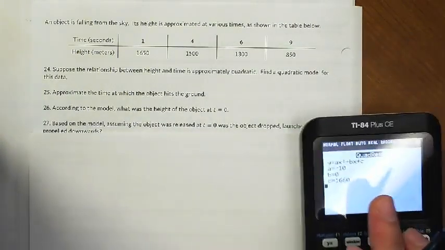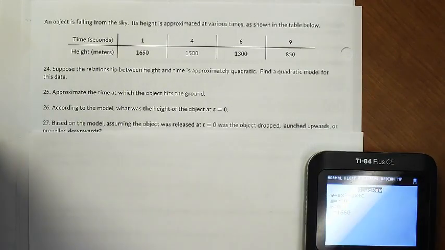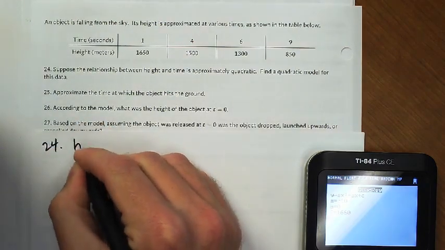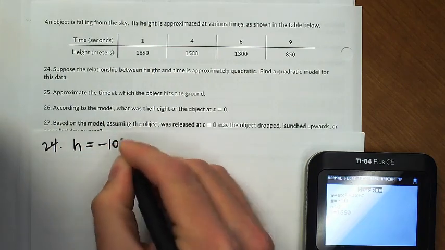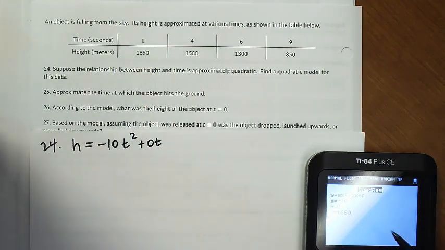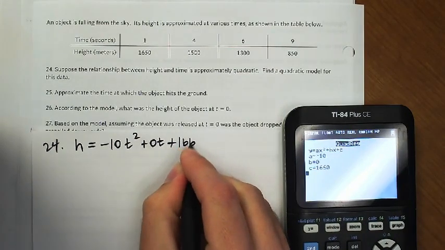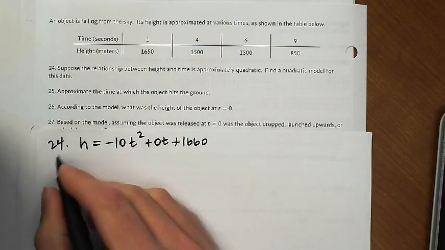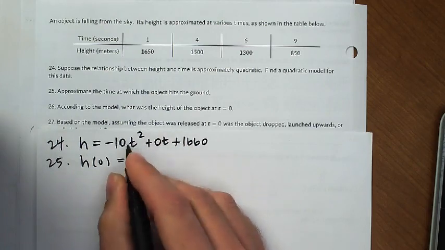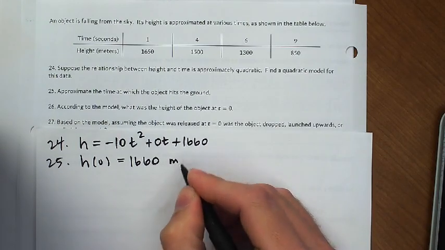I think because the middle, it's like initial velocity. And I understand it in terms of calculus, but physics in other ways. So I'm saying height is equal to negative 10t squared plus 0t, because b was 0 down there, even if you can't see it because there's horrible glare, plus 1,660. What was the height of the object at t equals 0? That would be h of 0 equaling, we plug in 0 wherever we see t, 1660. In terms of meters.